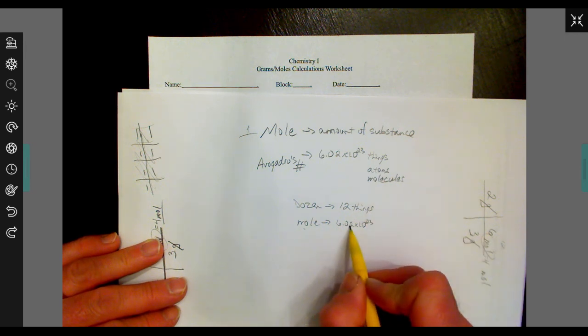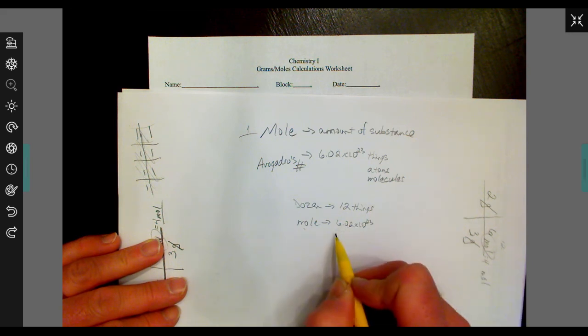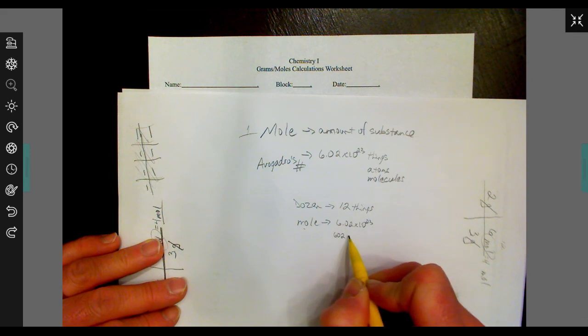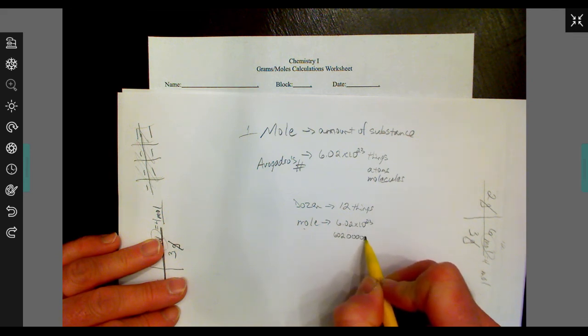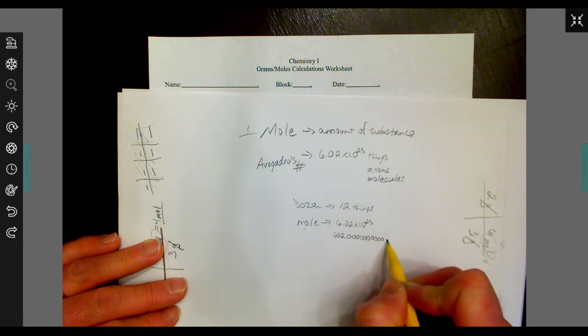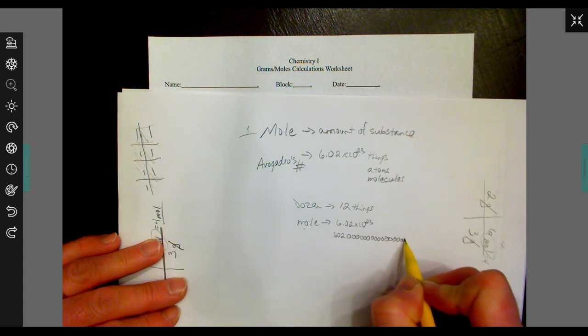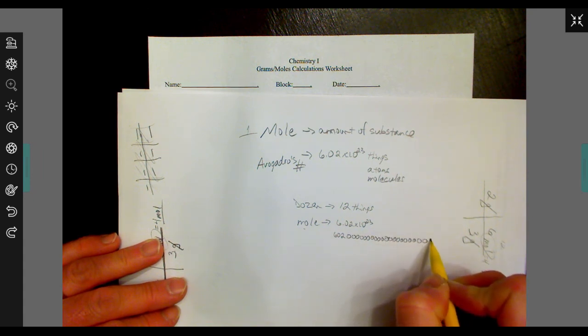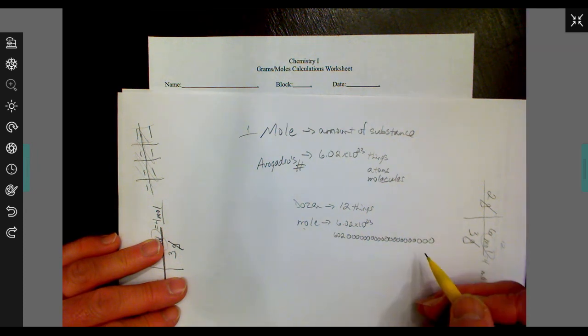And if we were to move the decimal out 23 times, that's really 602 and 21 zeros. 1, 2, 3, 4, 5, 6, 7, 8, 9, 10, 11, 12, 13, 14, 15, 16, 17, 18, 19, 20, 21. All right, it's a really, really big number.